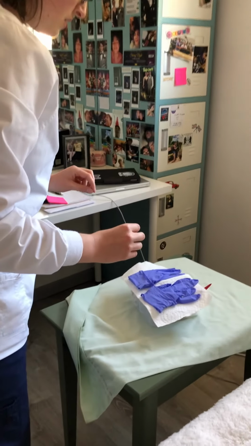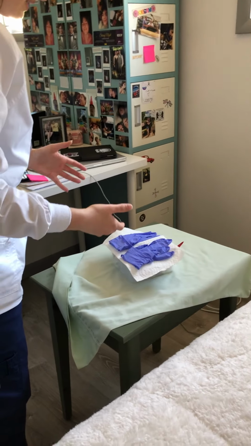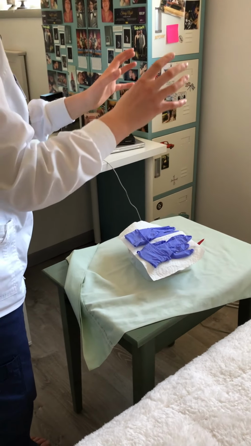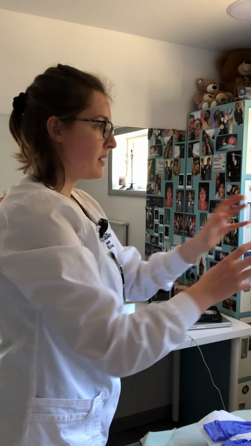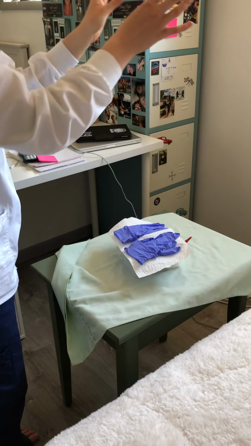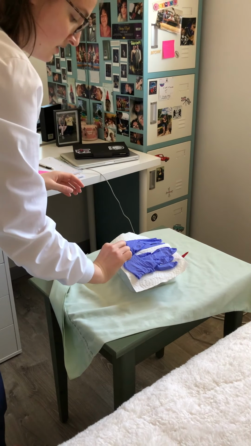Okay. And then we have the sterile gloves. So I would go ahead and don these sterile gloves, making sure to keep the gloves away from my hands so I don't contaminate, and then keep my thumbs forward, all right?